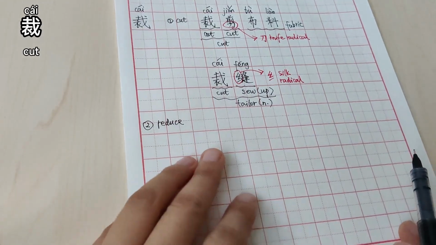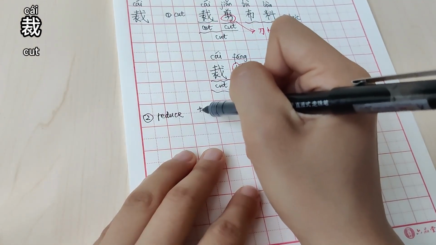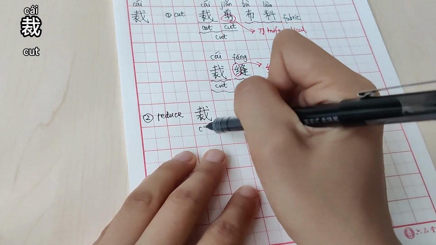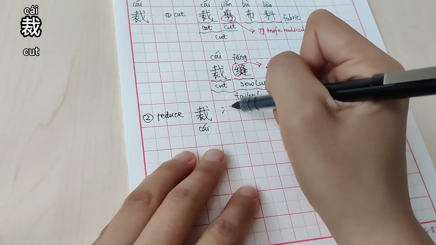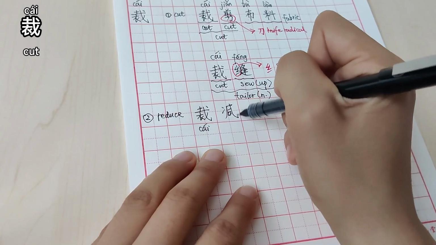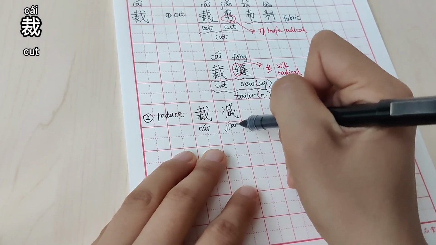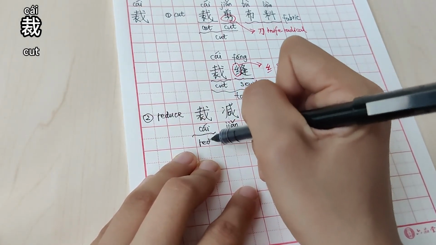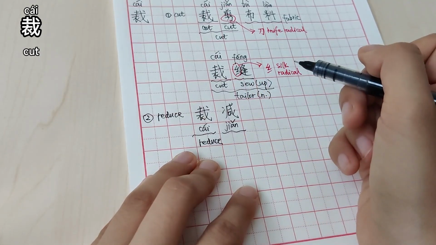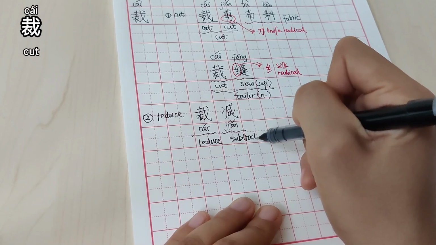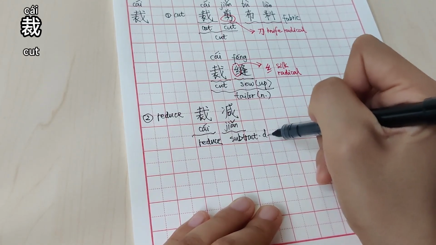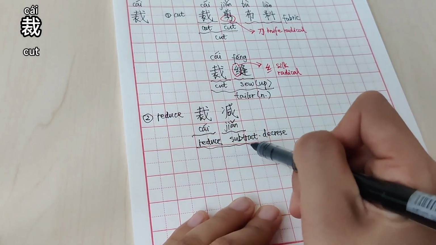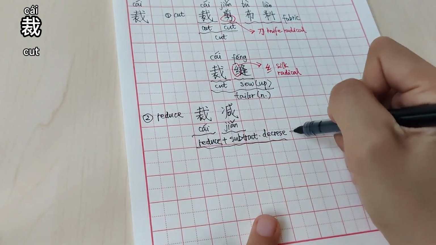Okay, and reduce, we can have 裁减. 裁 means reduce, and 减 subtract or decrease. So 裁减 altogether, it just means reduce.